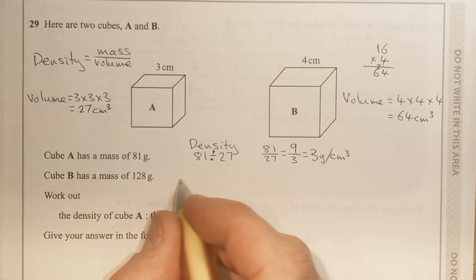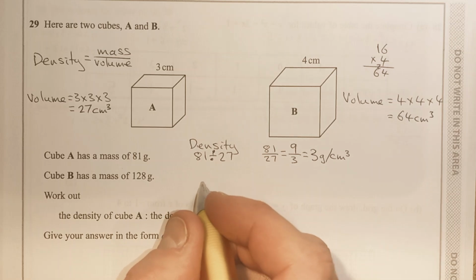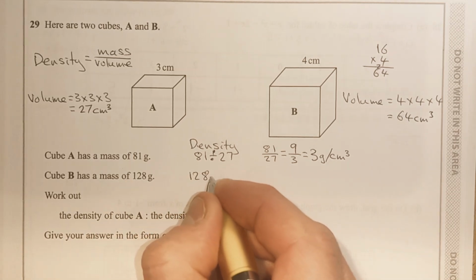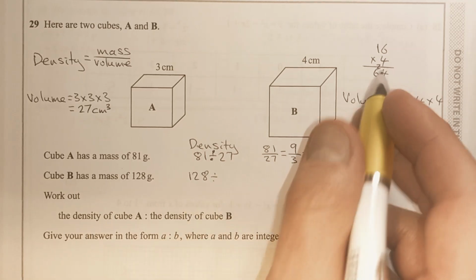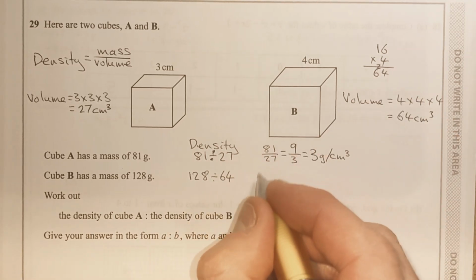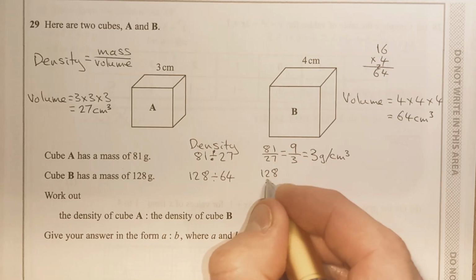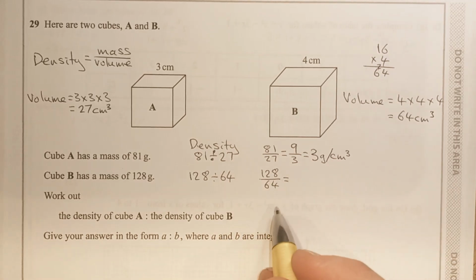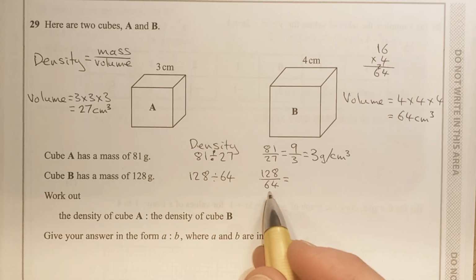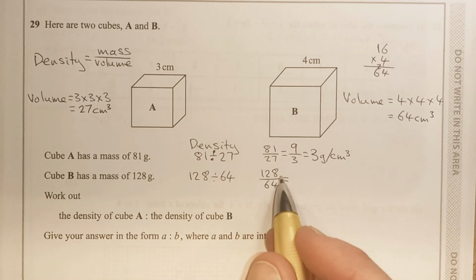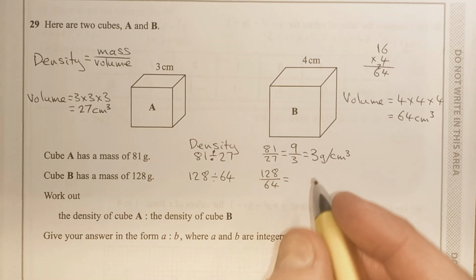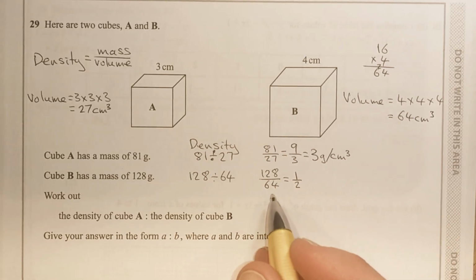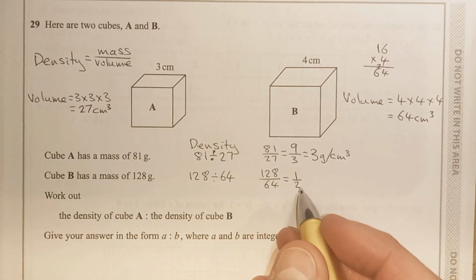Now what about for B? Well, for B, the density is going to be the volume. Sorry, not the volume, it's going to be the mass, which is 128, divided by 64. Or we can write it as a fraction, 128 divided by 64. They're both even, so you could keep dividing by 2, but actually I've spotted here that 128 is actually 2 lots of 64. So that's the same as 1/2. Let's say you can do it by dividing by 2 and keep going until you get there. You'll still get down to 1/2.